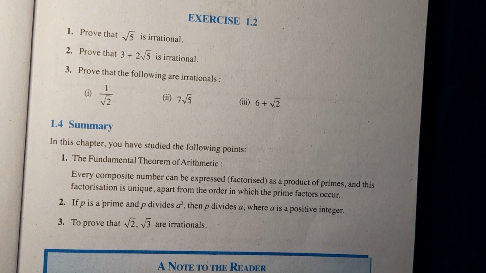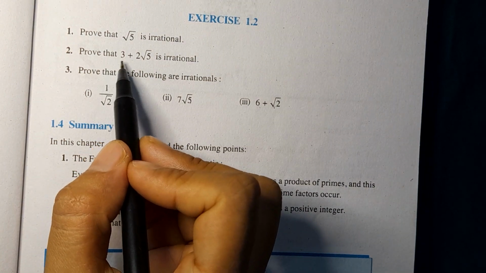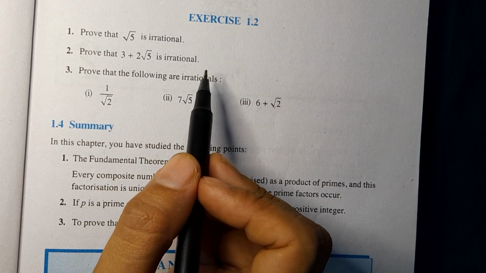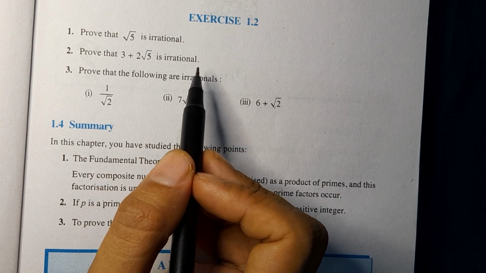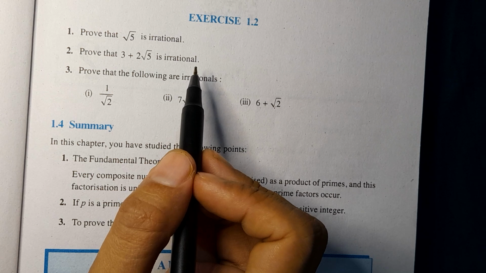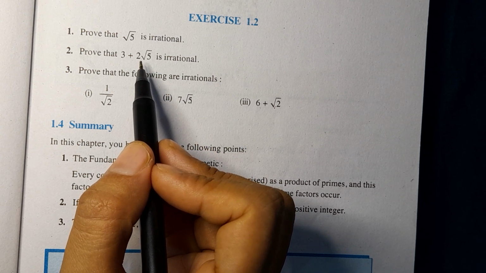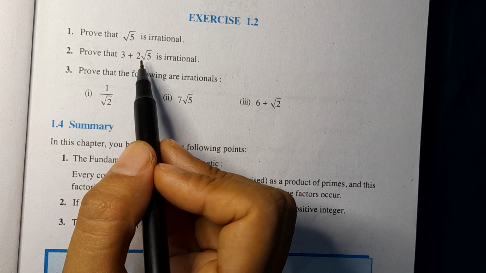If it comes in MCQ form, directly root 5 is an irrational number, clearly visible. So that time there is no need to prove it, just write it is an irrational number. Now come to Roman number 2. Prove that 3 plus 2 root 5 is an irrational number. In an MCQ you can write directly irrational number, because if you multiply any irrational number by a natural number, it will give an irrational number.